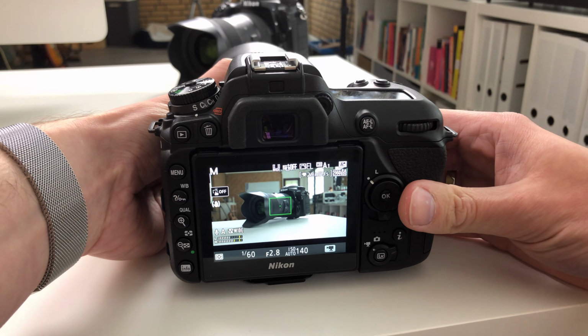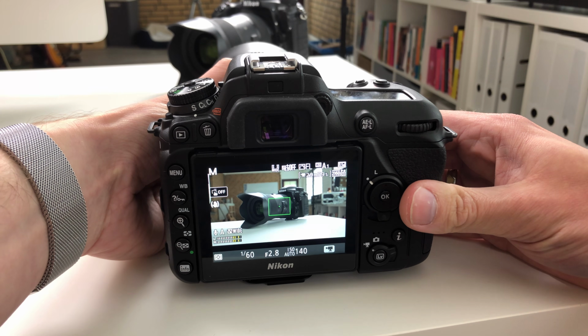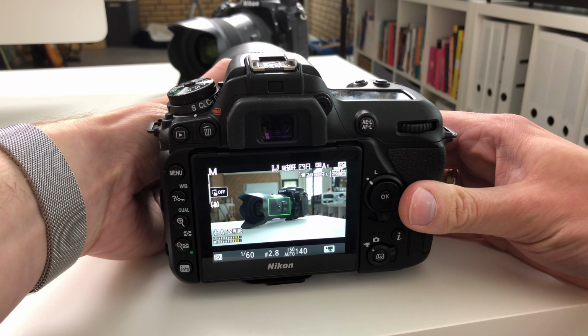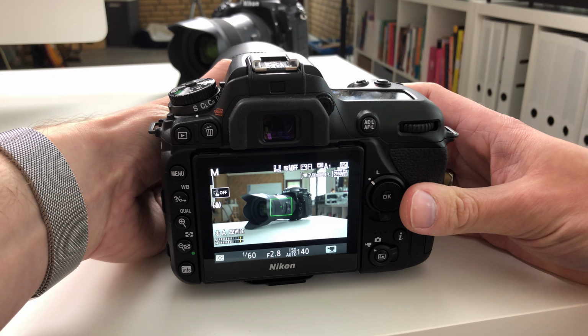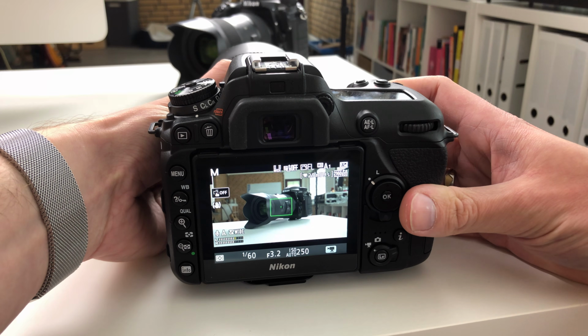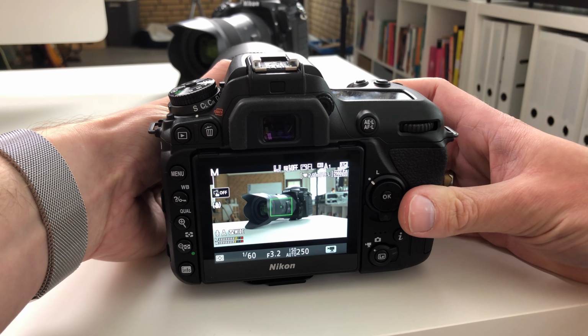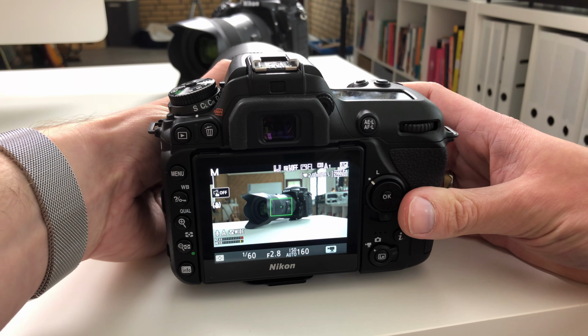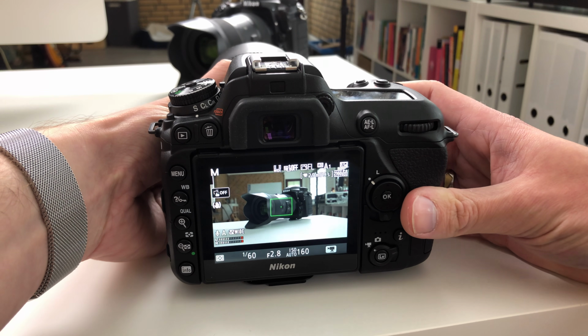So there's one thing to notice about aperture. When you are already shooting, the camera will have a short moment where the light is changing. So the image gets darker or lighter for a small part of a second.